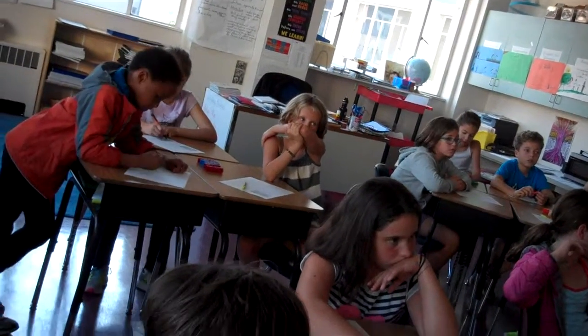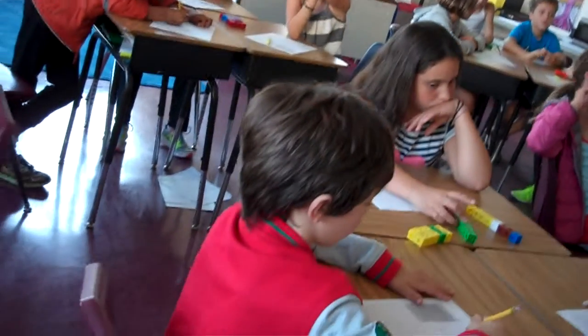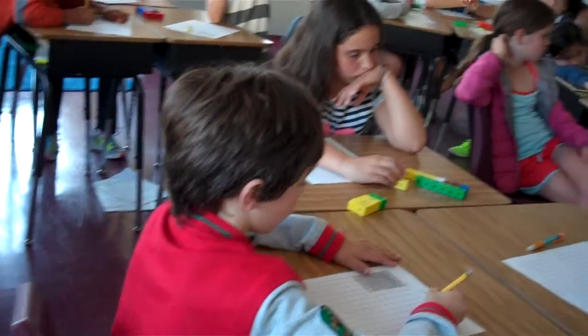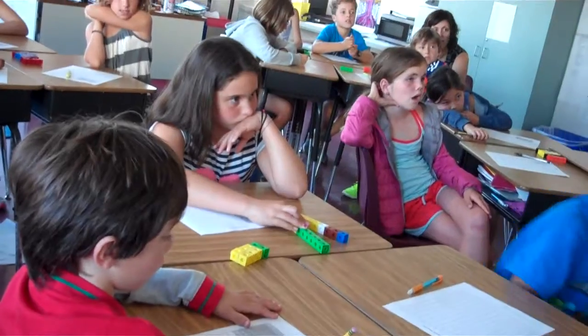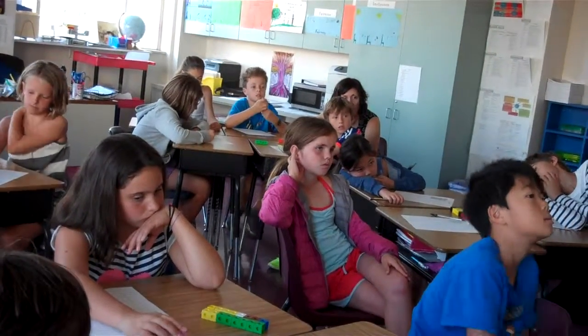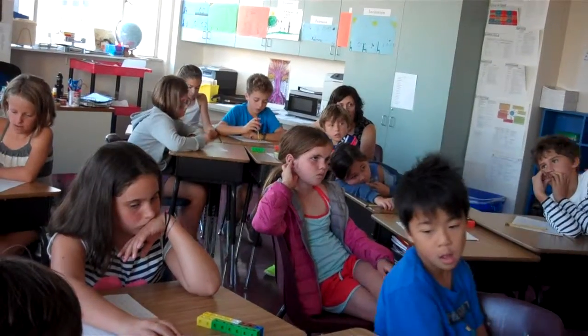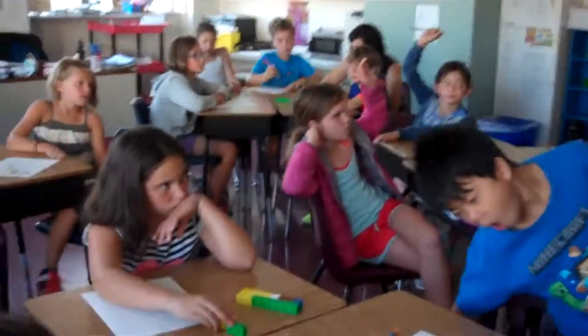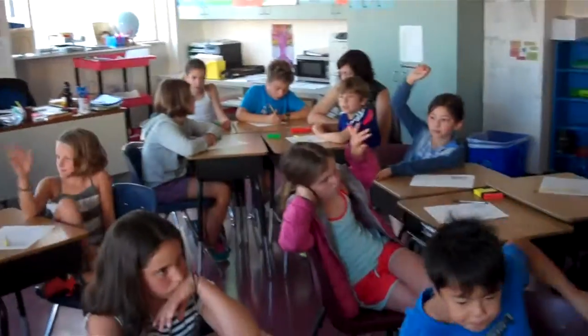How many on this side? How many cubes did you put here? 4. And how many across? 6. And what did you end up with? 24. The first thing you did was 4 times 6 is 24. Yeah, every table did it that way.